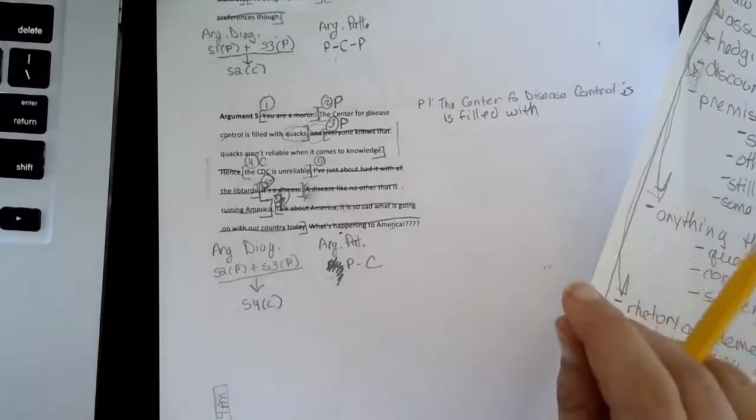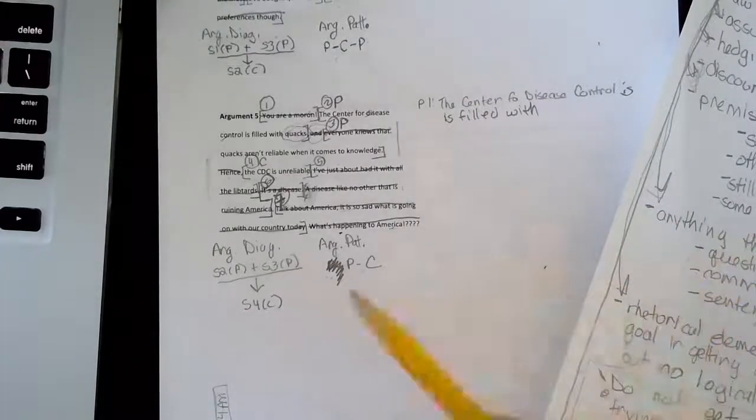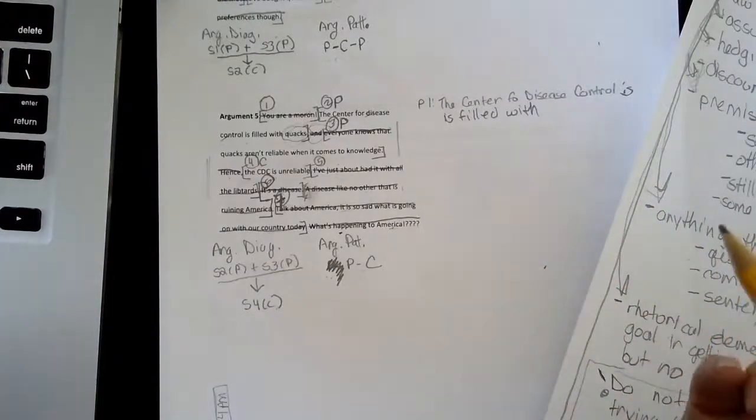Maybe what they mean by quacks is that they are not qualified, or they are not good experts. What do you think? Instead of saying quacks, they could say that they are not reliable experts. They aren't reliable when it comes to knowledge. So we could say adequately trained.